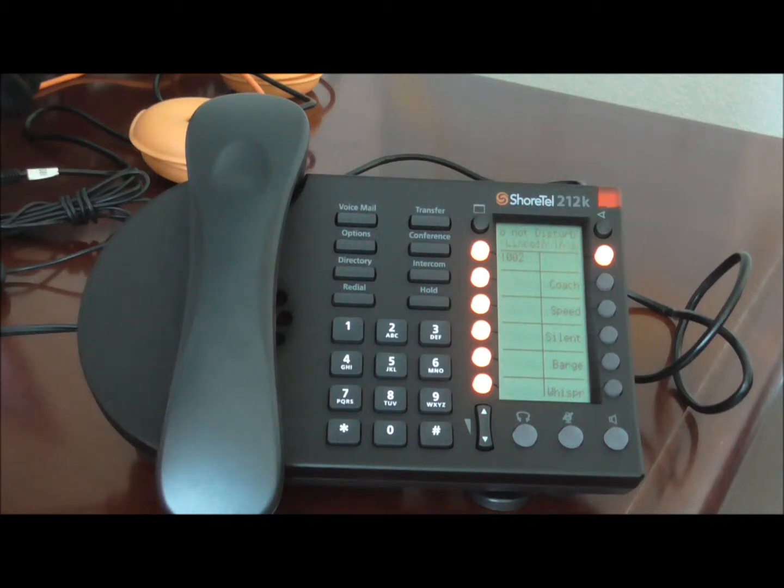Your call is being forwarded to a ShoreTel voicemail system. Extension 1002 is in a meeting. Please leave a message at the tone.